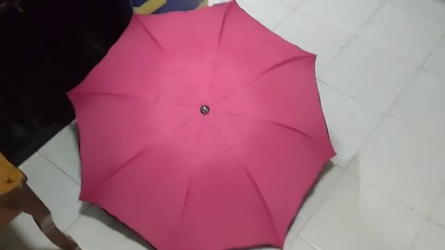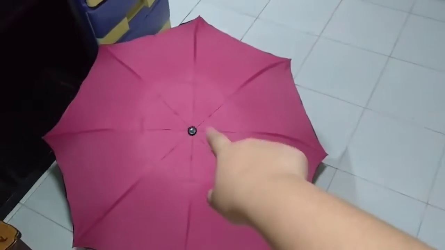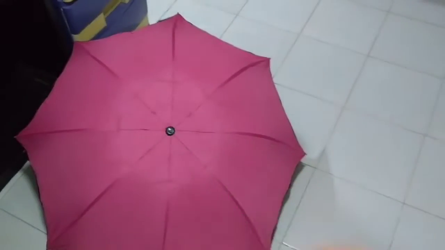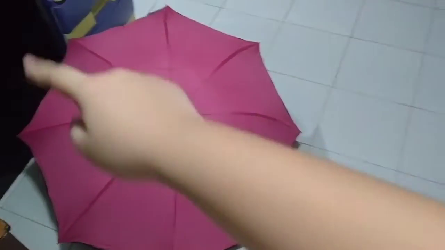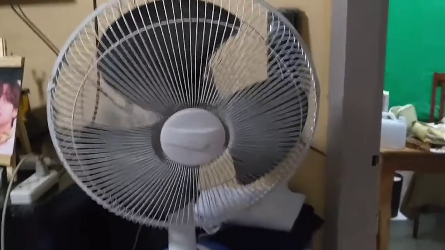This umbrella is an example of a radial symmetry where, as you can see, there is a center point and it branches out into several different areas in equal parts. This fan is another example of radial symmetry.